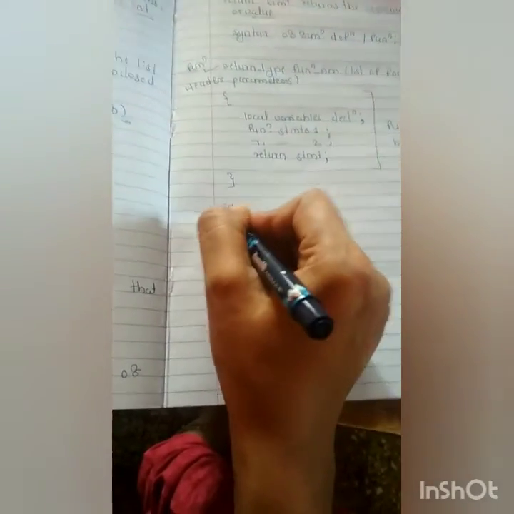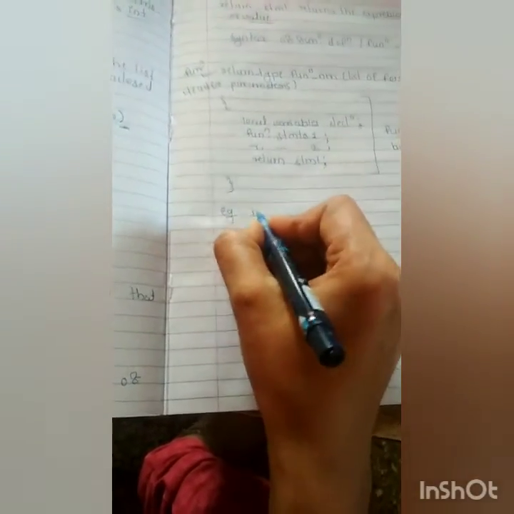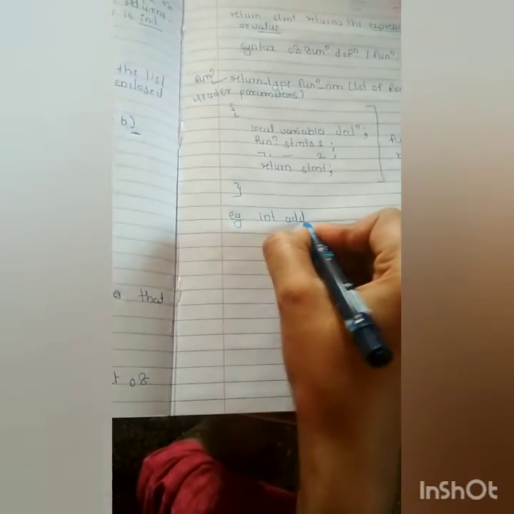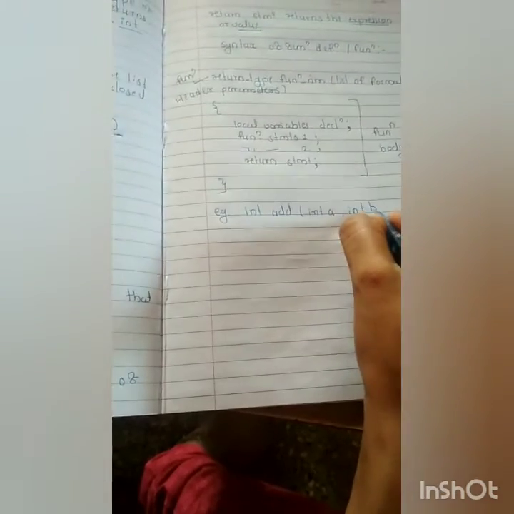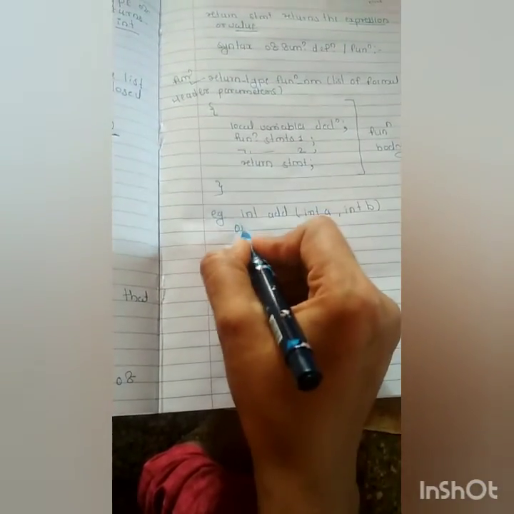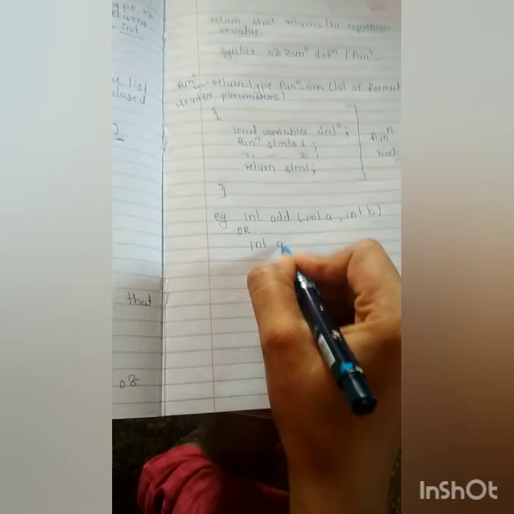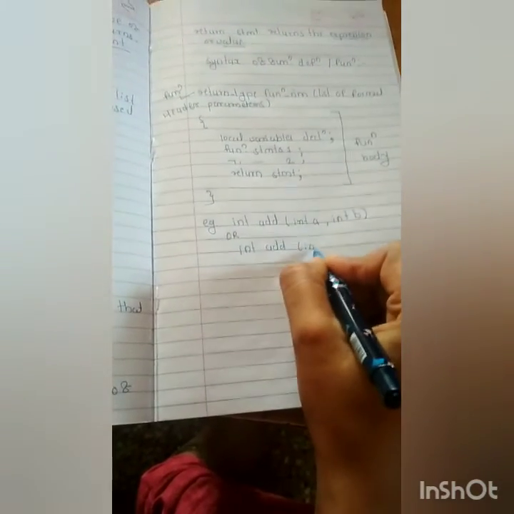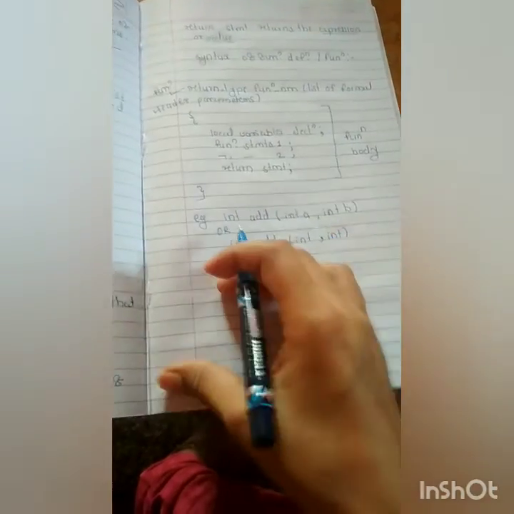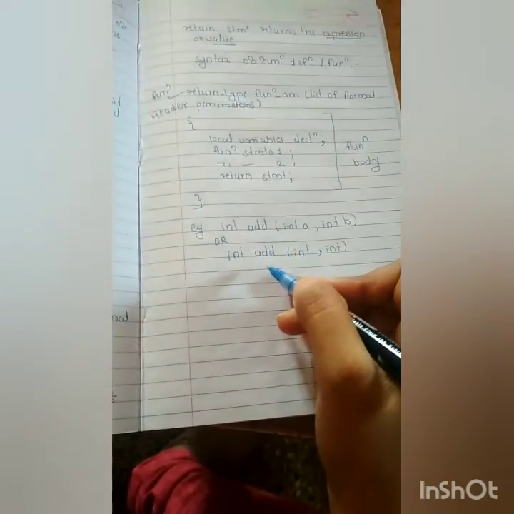Let us see one example of a function definition: int add(int a, int b), or int add(int, int). In this way we can define a function.